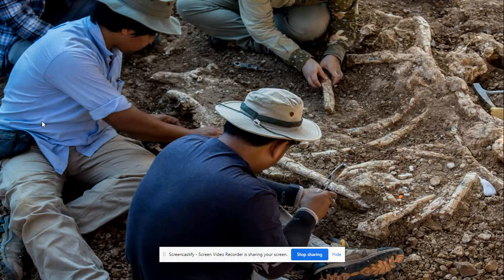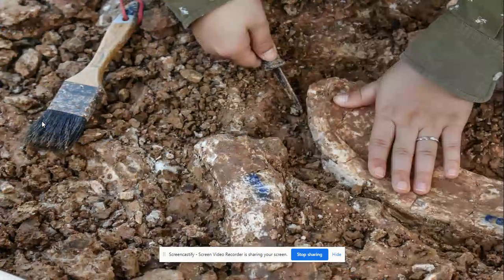Okay, so on the screen now you can see a picture of some paleontologists. Can you say the word paleontologist? A paleontologist is a scientist that looks at the remains of dinosaurs. So these could be teeth, bones, it could be shells, it could be footprints, and they look at them and find out lots about the animal that it was when it was alive. And that person is called a paleontologist.